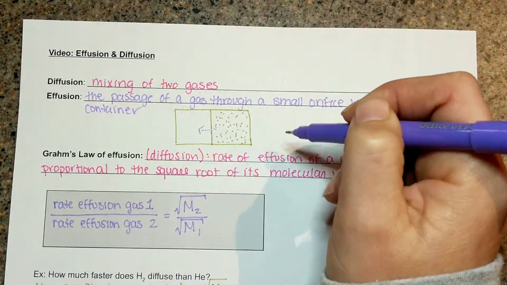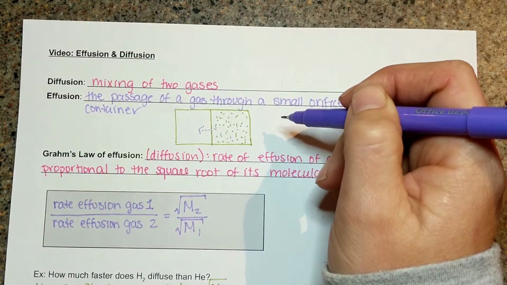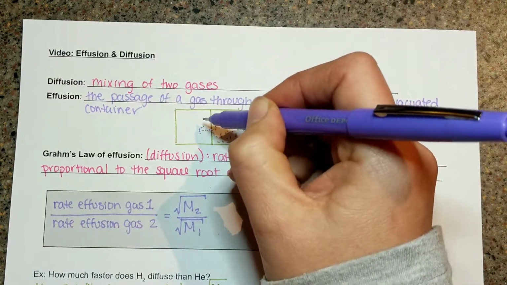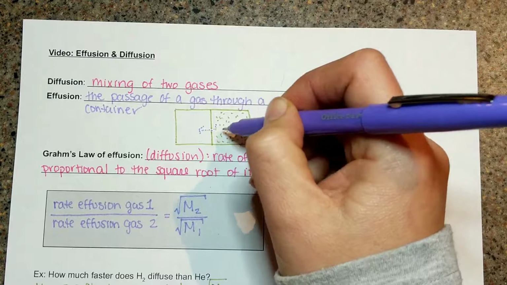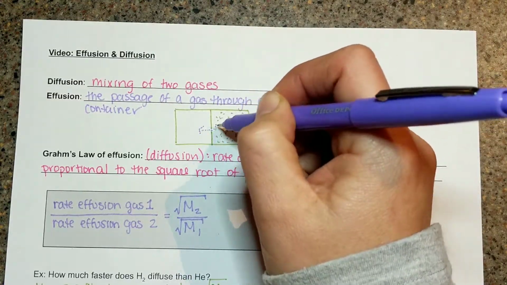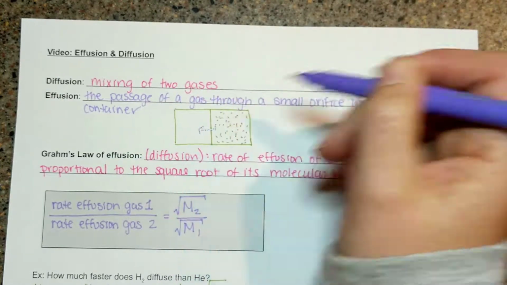So this is like a balloon when it deflates, when you haven't popped it. Those gas particles are slowly coming through the rubber of the balloon. They're escaping, or through the knot that you tied the balloon with, and that's effusion. So they're slowly passing through.